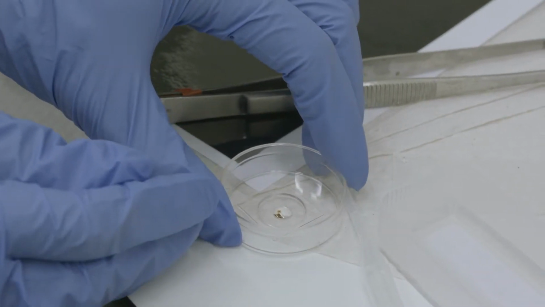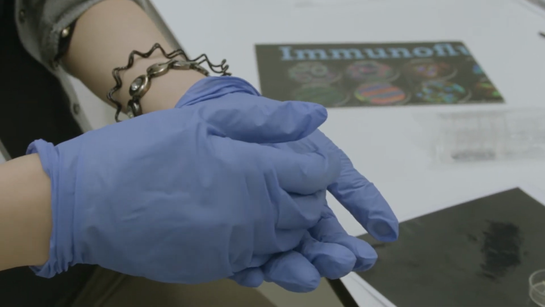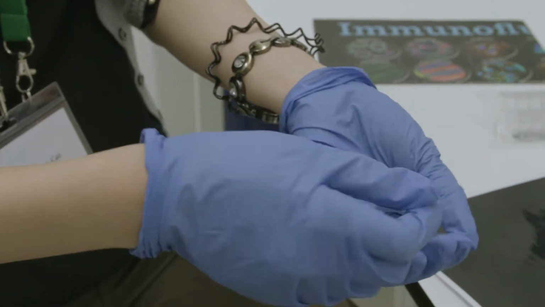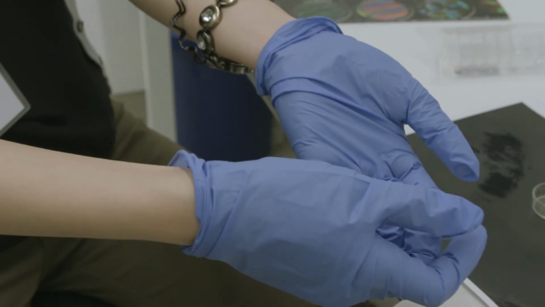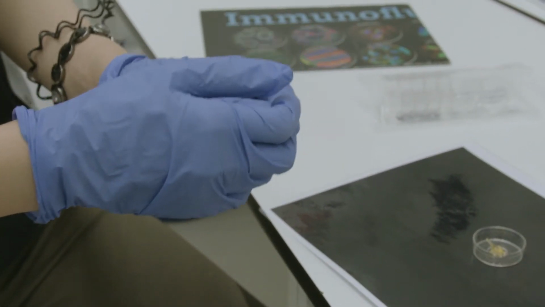In this way, the sample will always be immersed in BABB, and because BABB doesn't evaporate so fast, you can even keep it for several days and it will not evaporate. It's absolutely fine for your imaging.